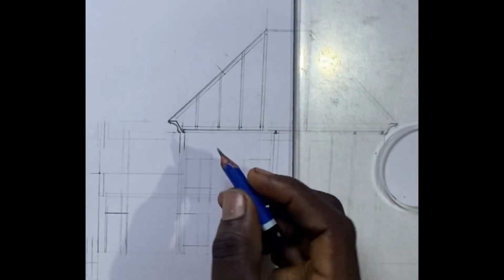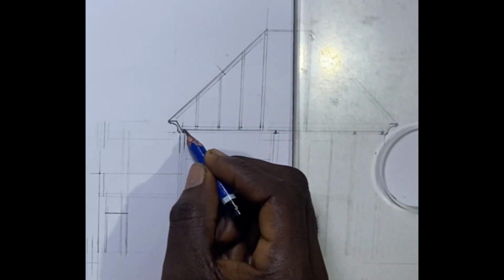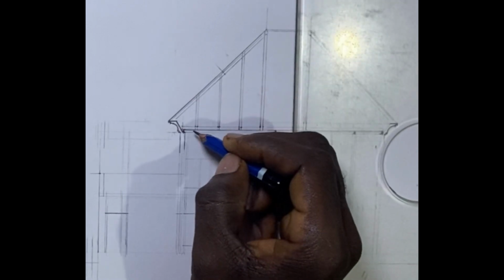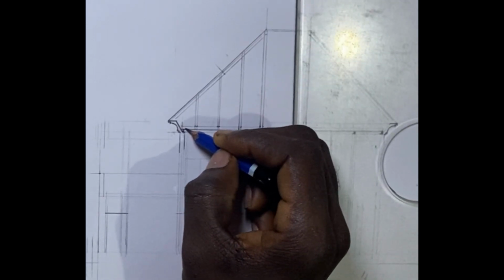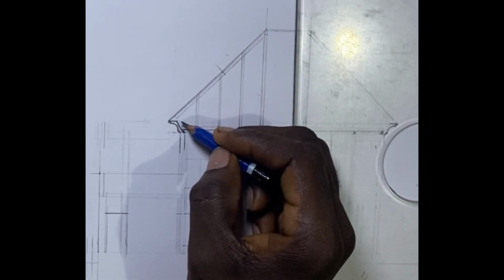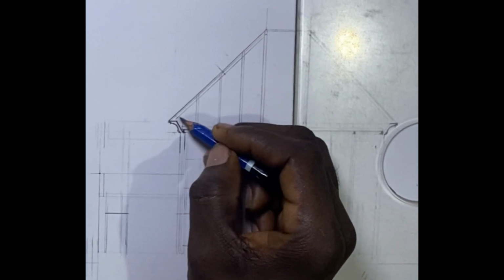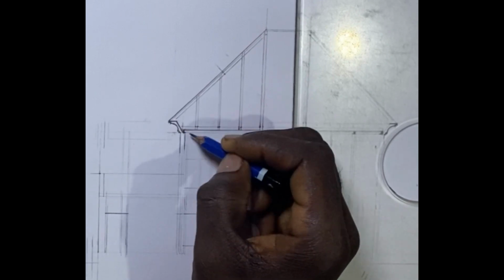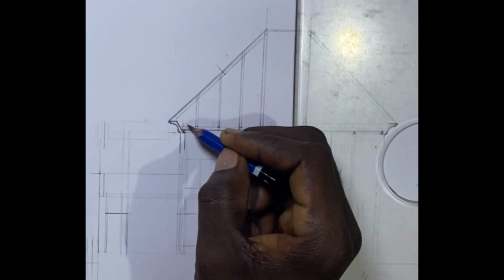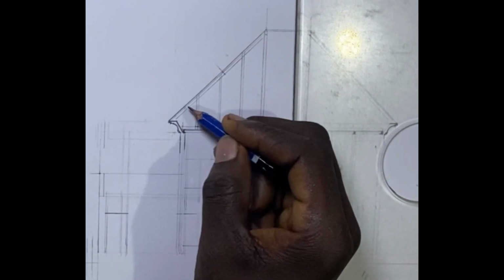Then we may decide to have one very close to this edge in order to hold the tie beam and the rafter, since they are not connecting as a result of our concrete fascia board. So we connect them with a vertical strut.